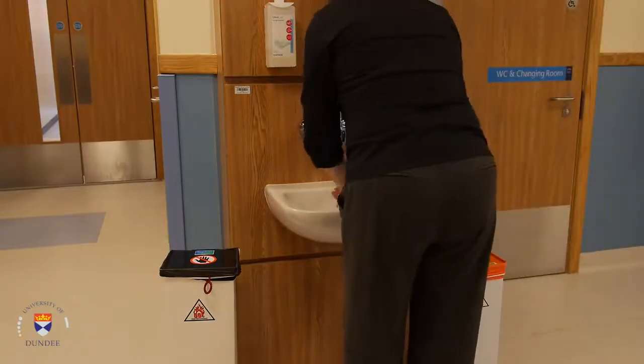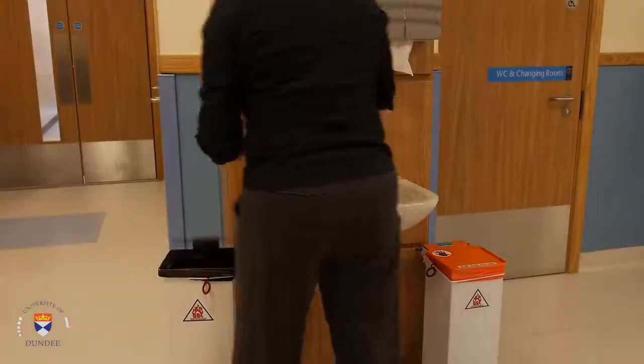Once you have completed the entire examination, wash and dry your hands thoroughly before moving on to the next patient environment.